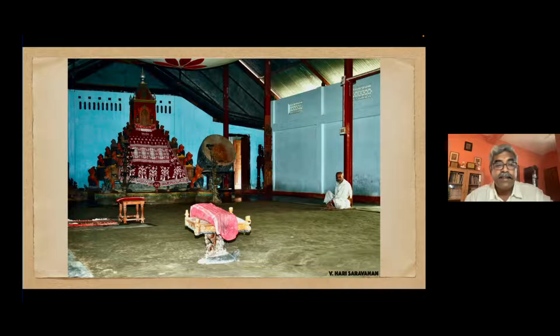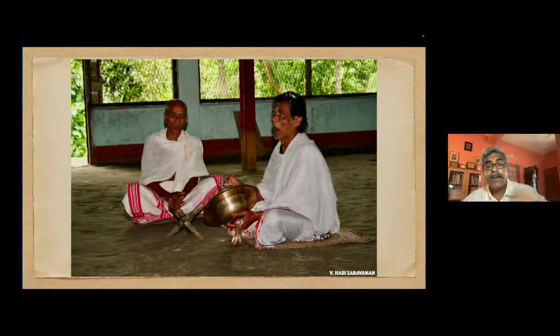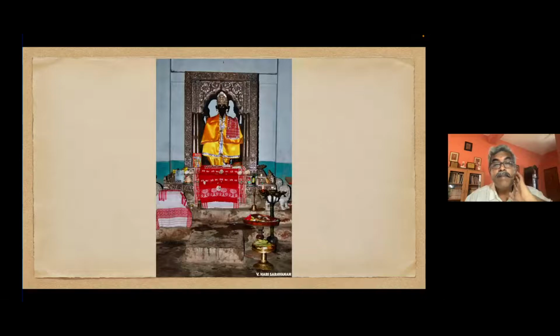And here in the Satras, you see this pedestal. As I told you, it is not just the image of Sri Krishna, but the Sanchipat of the Srimad Bhagavata is the deity itself. So the obedience is paid to the Sanchipat, which is the Srimad Bhagavata Purana. And here you can see the monks in their regular prayers. And here is a Satra Adhikari.